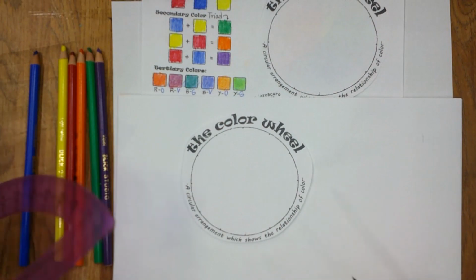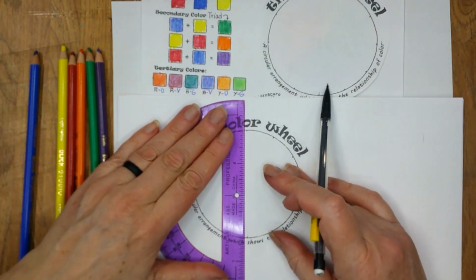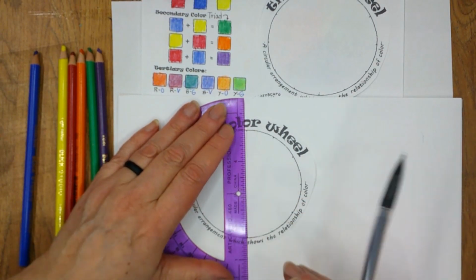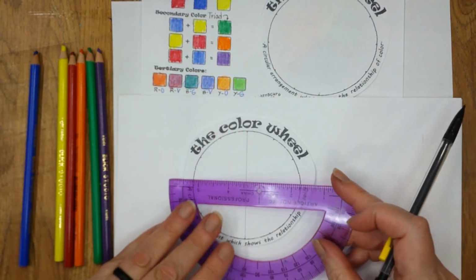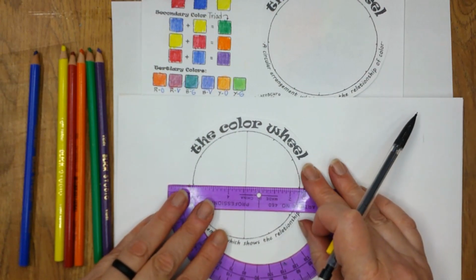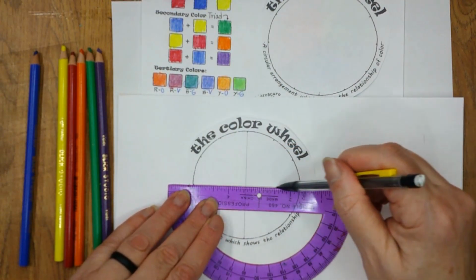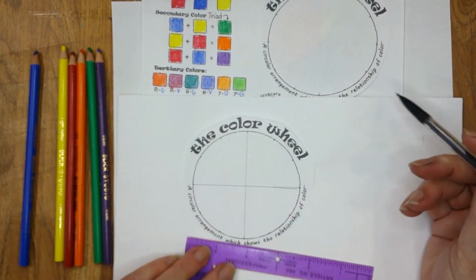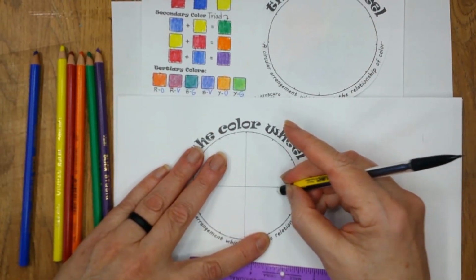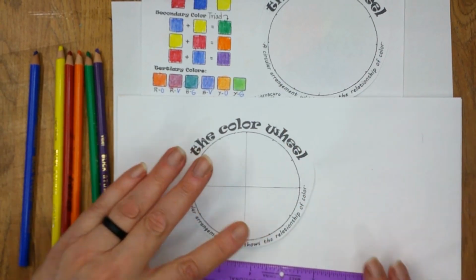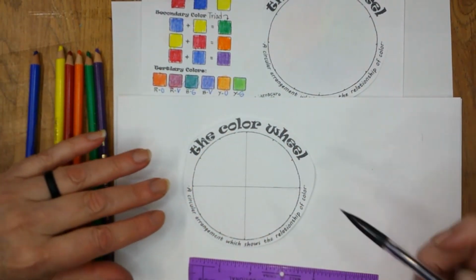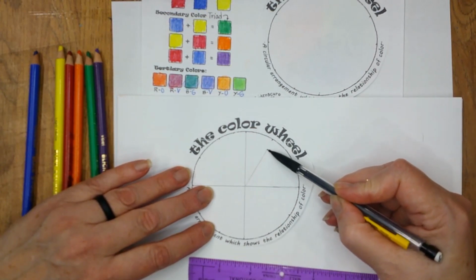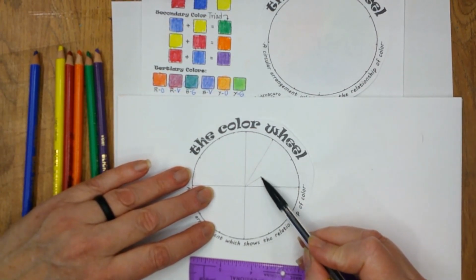Using a straight edge, it could be a piece of paper folded in half, I want you to draw a line from top to bottom and across your color wheel. And then to finish a color wheel, you're going to make a V in each of these sections.